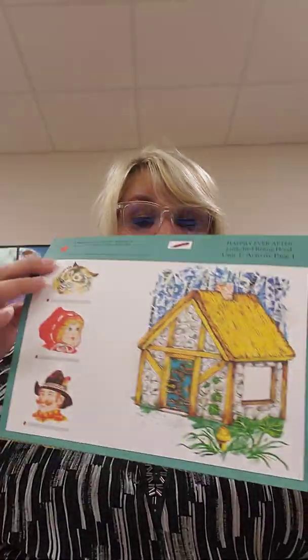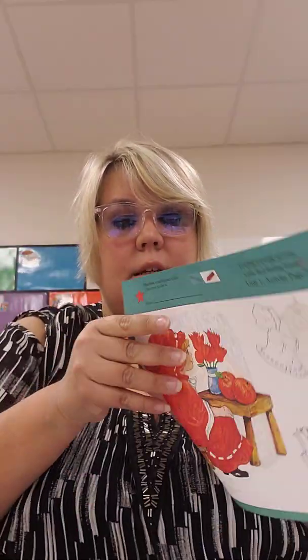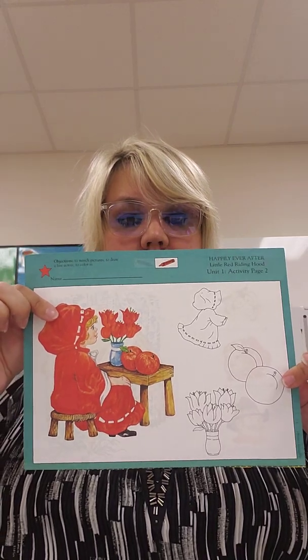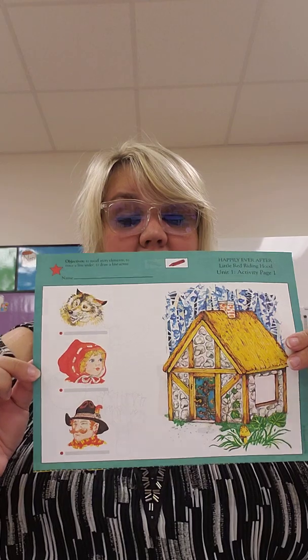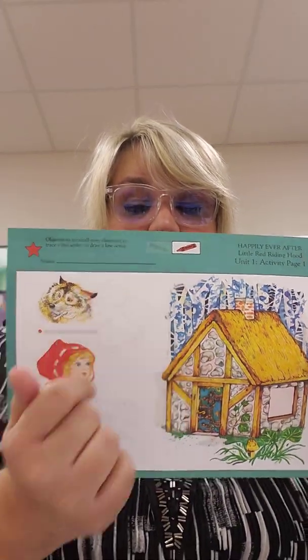So you have a special worksheet. One side looks like this, and the other side looks like this. So I would like you to stop the video for a second and get this out in a red crayon, please. All right. Before we get started on that worksheet, we're going to talk about under.